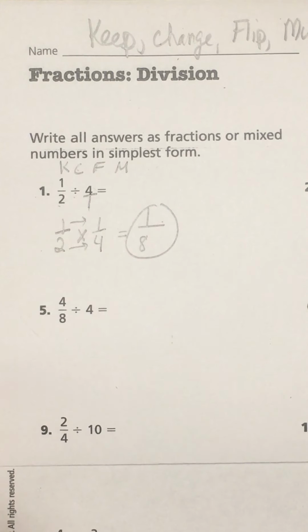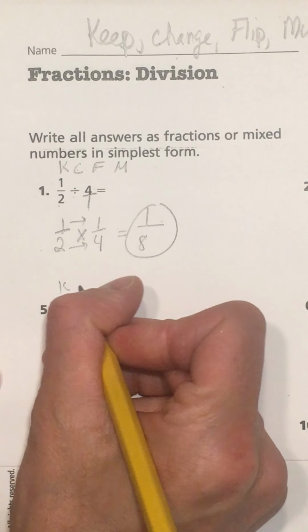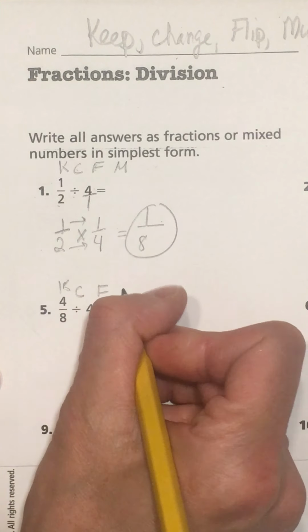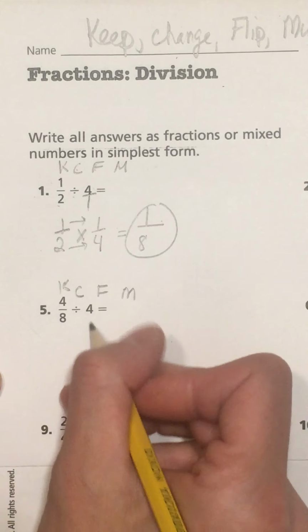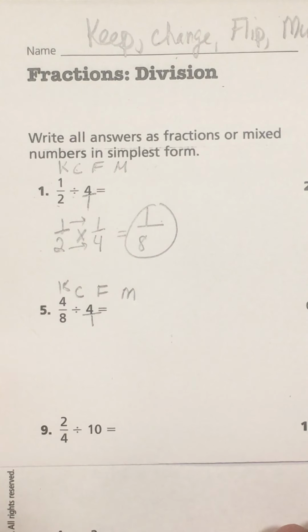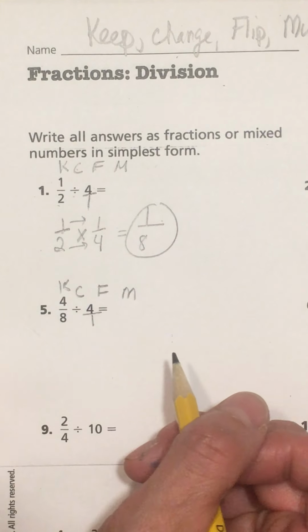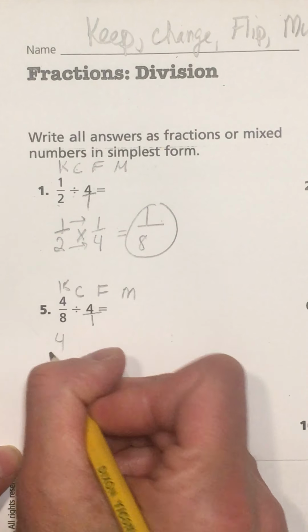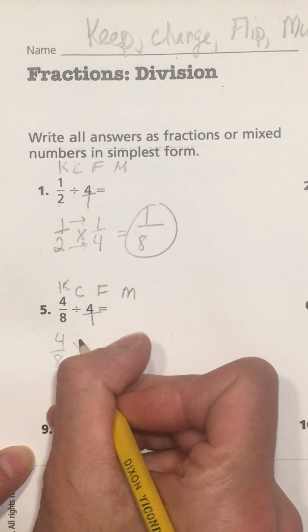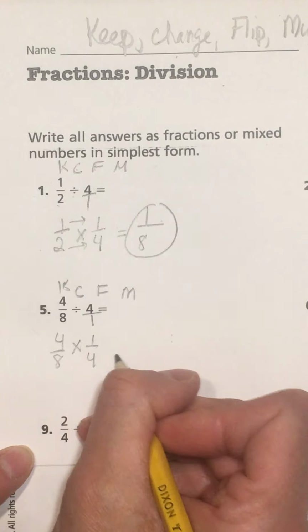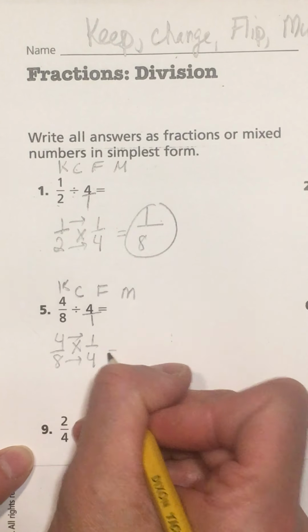That's all division of fractions is, as long as you remember, keep, change, flip, multiply. Put the whole number over 1. You have to give it a costume. You have to make it look like a fraction. Keep, change, flip, and then multiply straight across.